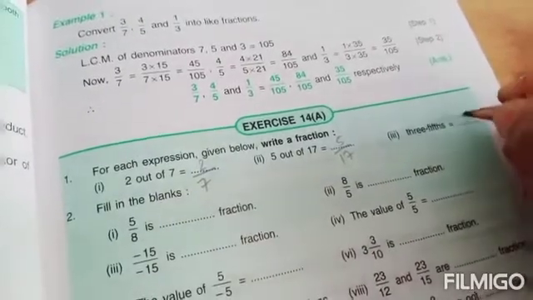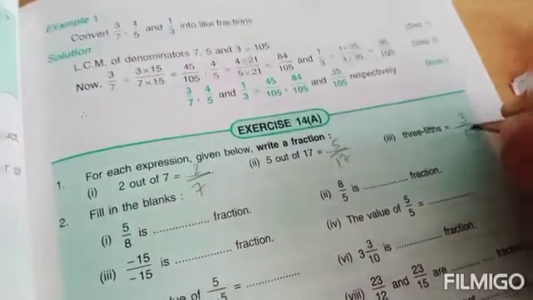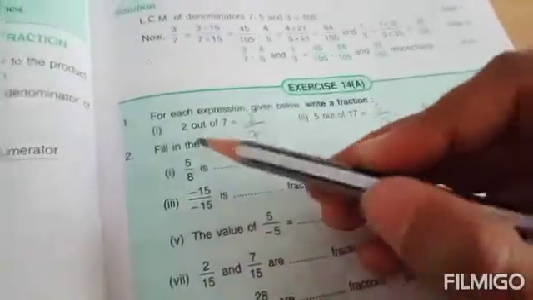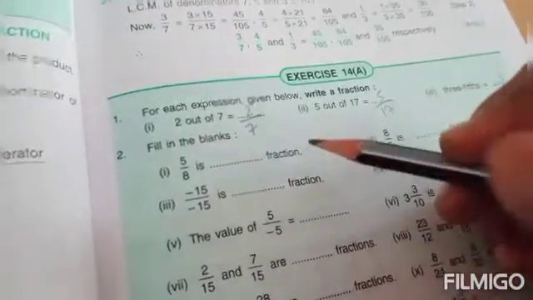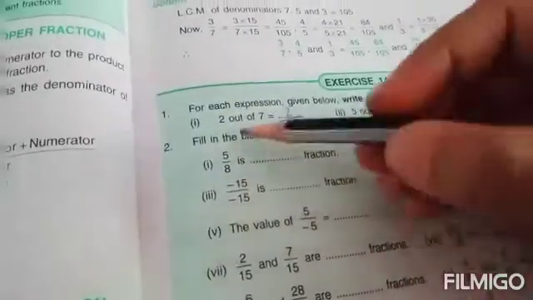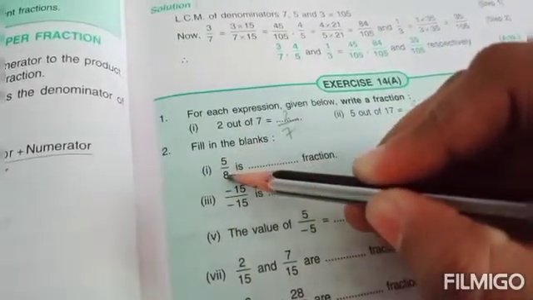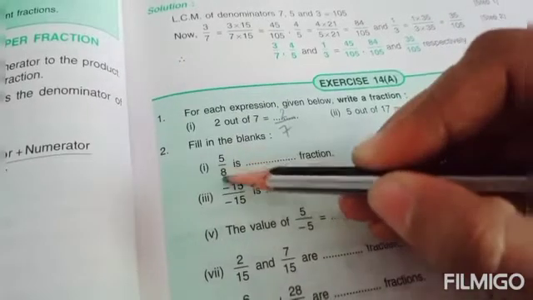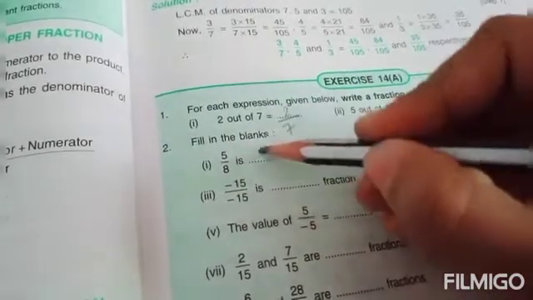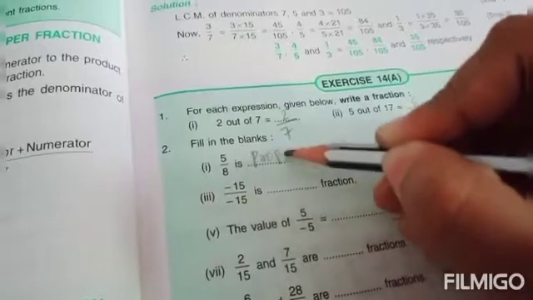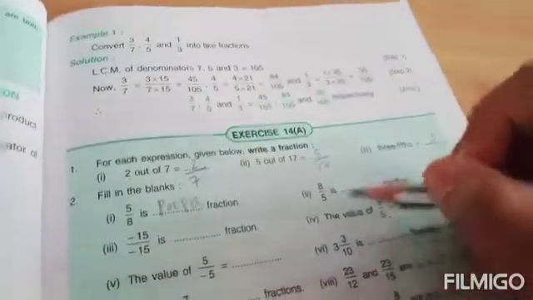3/5. That means 3 by 5. Okay. Next, second one, fill in the blanks. 5 by 8 is dash fraction. So 5 by 8. Here numerator is 5, denominator is 8. Numerator is less than denominator. So this is a proper fraction. 5 by 8 is proper fraction.